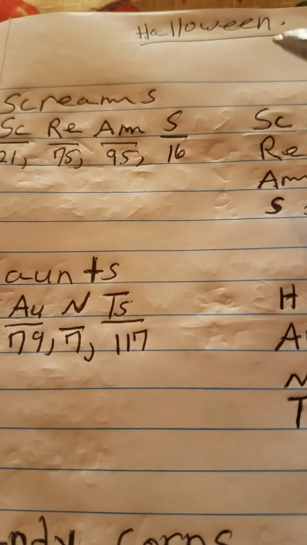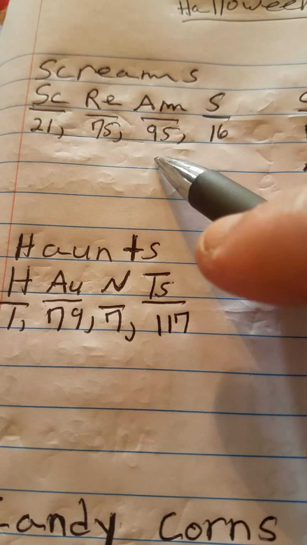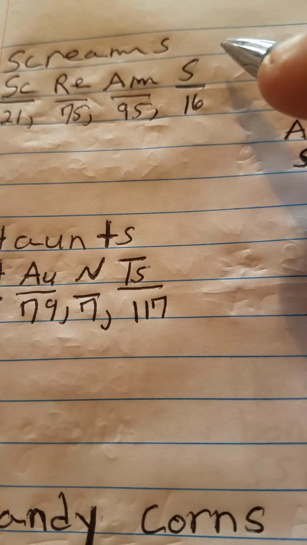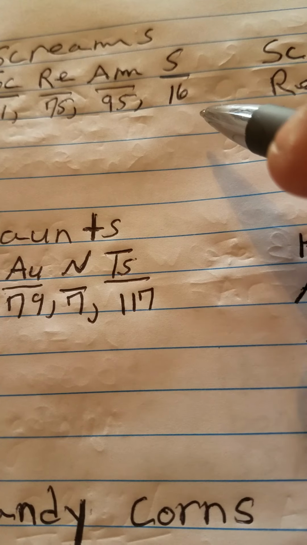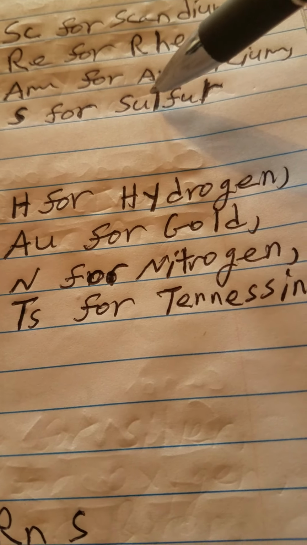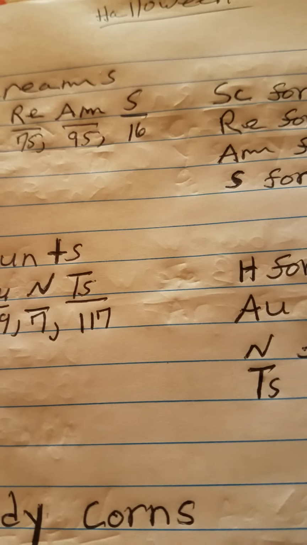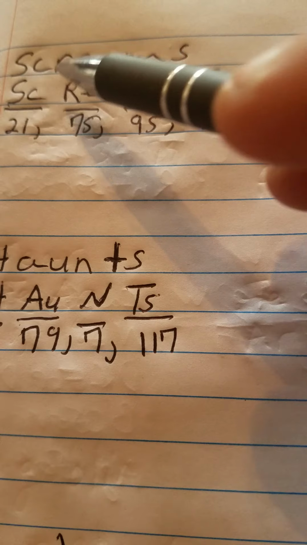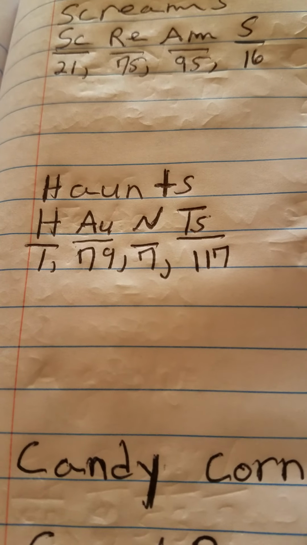Then we got the capital S from screams, more than one scream. By the way, americium has the atomic number of 95. And we got capital S, which is the chemical symbol for sulfur, with the atomic number of 16. Sulfur is spelled S-U-L-F-U-R. And there you go, the word screams, one of the vocabularies from Halloween.